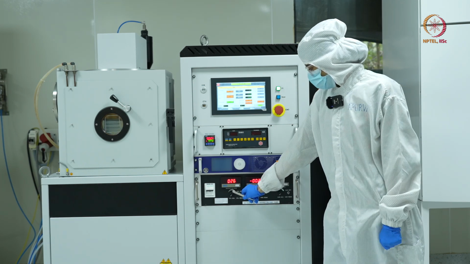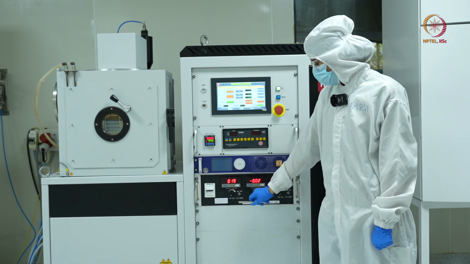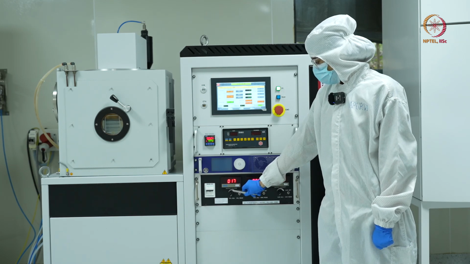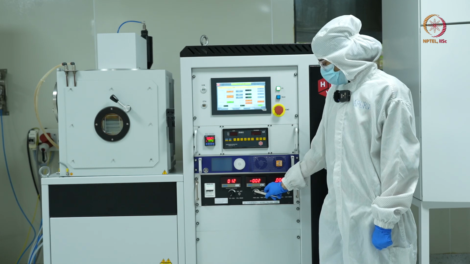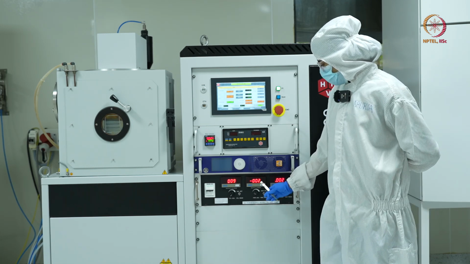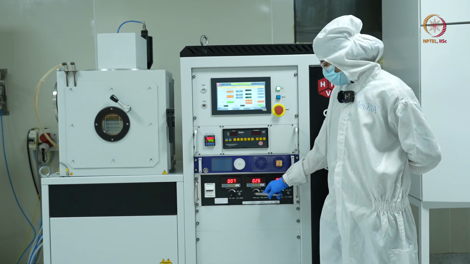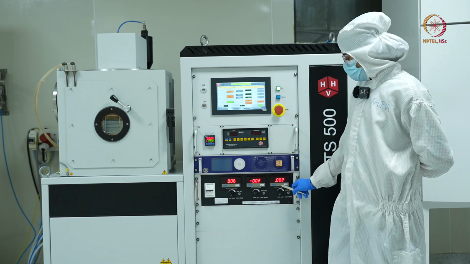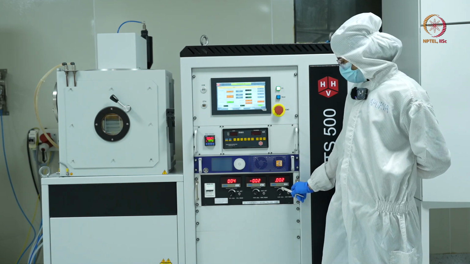This is the knob for voltage, and I'll increase my voltage to 600 volts. This is my current knob. This is my power knob, and here I have already set my power to 300 watts. When I want to start the deposition, I will start increasing the current.